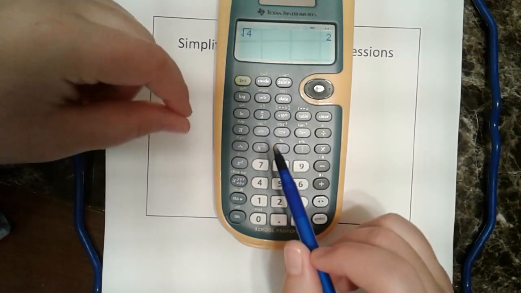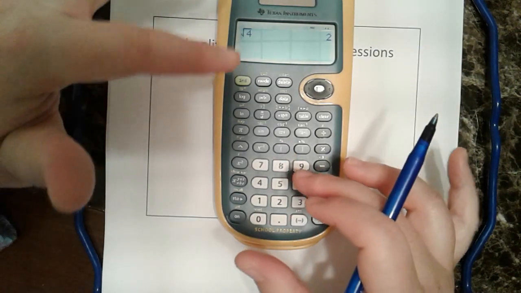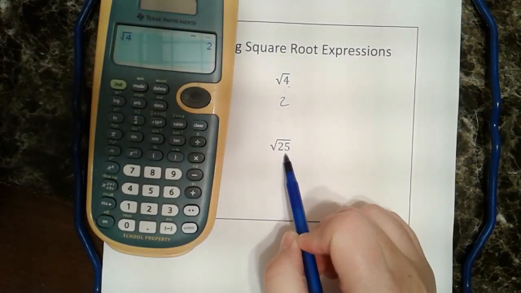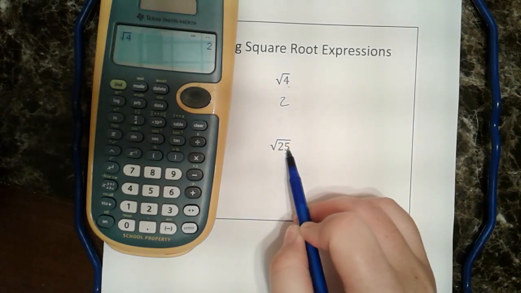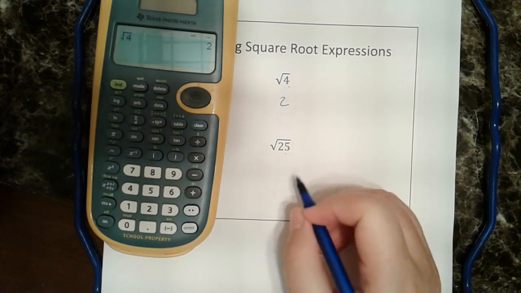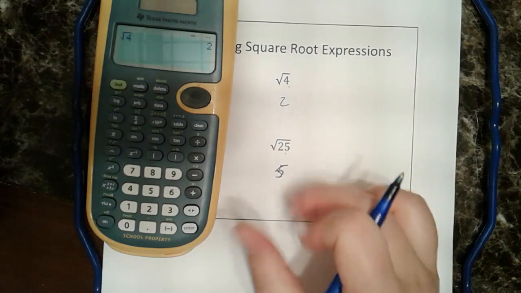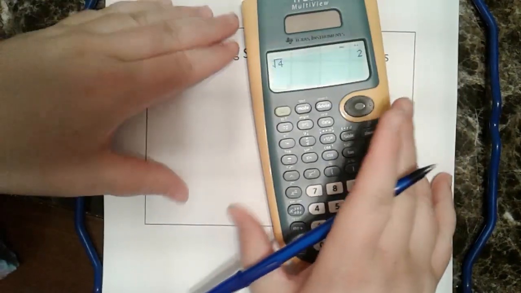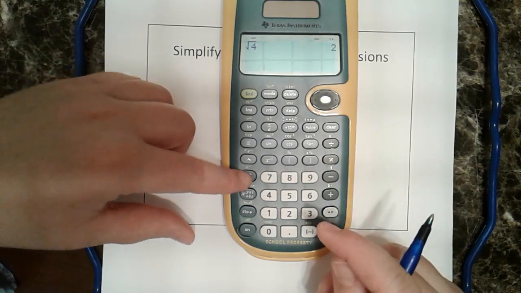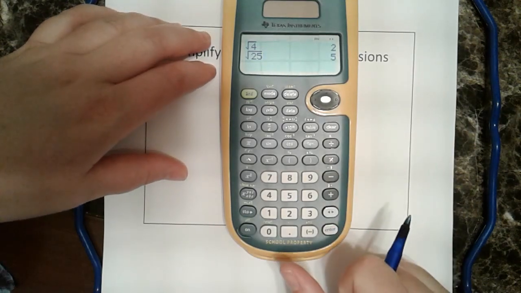Okay? We're going to be talking about perfect squares in a little bit, and if you know your perfect squares, some of these problems are going to be so easy. Okay? So, 25. Again, this is what times what, the exact same thing, gives me 25. Good. Some of you guys are saying 5. Awesome. Well, again, if you didn't know that, we could come in here, hit the second key, hit the x squared button, hit 25, hit the equal button, and get 5.